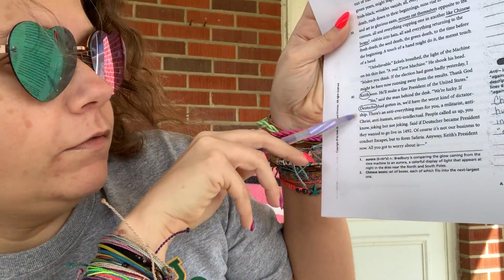All right, the next one on that page, it says that anti is a prefix meaning against. According to the description of Deutscher in lines 43 through 44, what is he against? Okay, so if you look at 43, 44, this guy, the guy that we don't want to be president, the tyrant, the dictator, the Hitler-like guy, he is against Christ, as in Jesus Christ. He is against humans. He is against intellectuals or smart people, and he's against everything. You could see how that could be a dictator, because if we look back on Hitler, like we talked about earlier in the year, he was against everything too. He was against everything that wasn't an Aryan race, white, German male, basically.